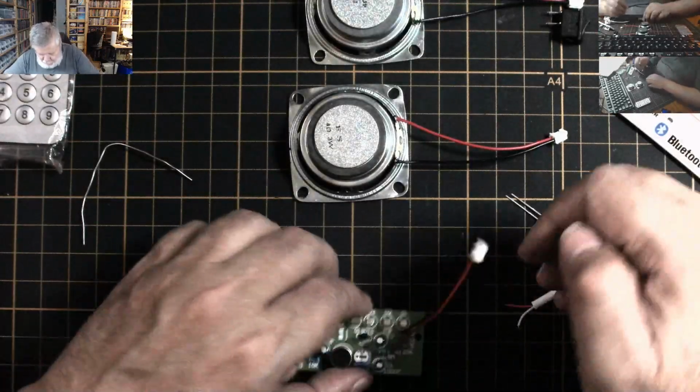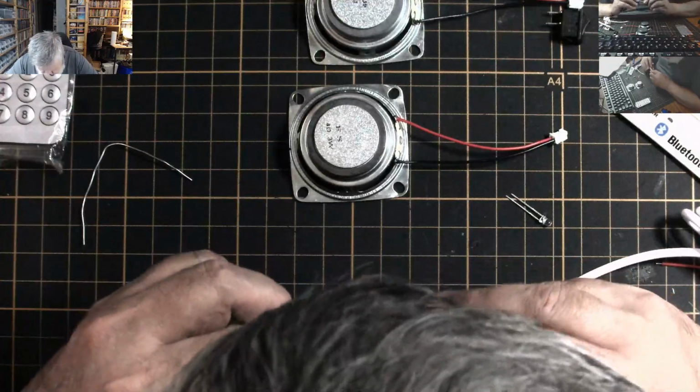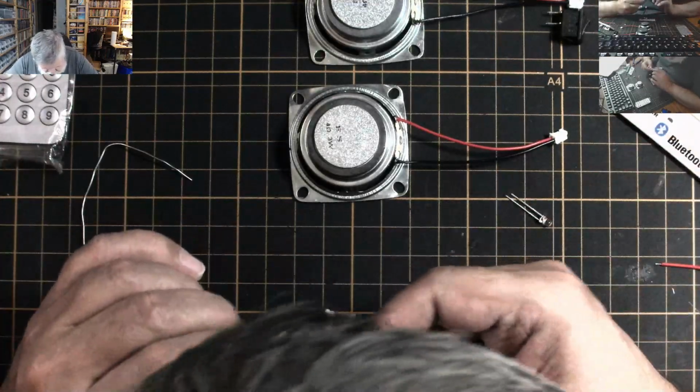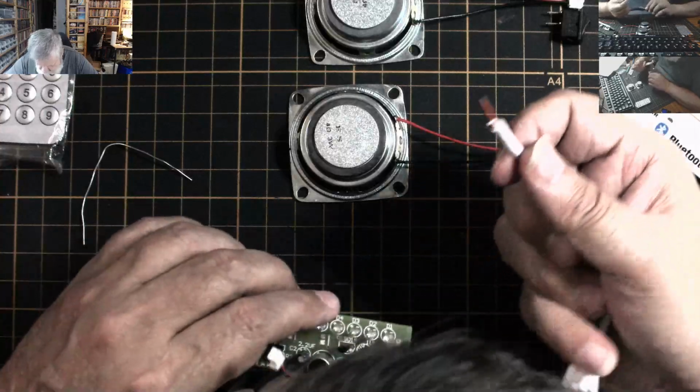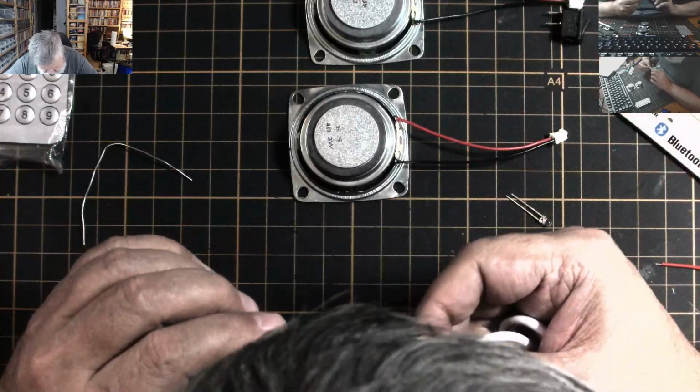It would have me switch the power on here, on this one, through the USB. Why? Why would you switch USB power?